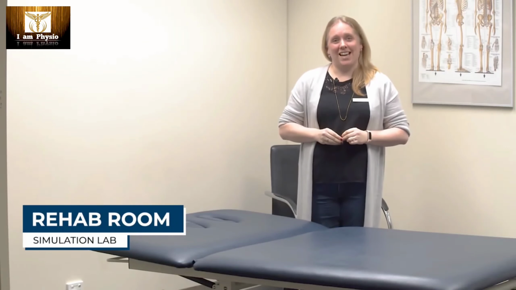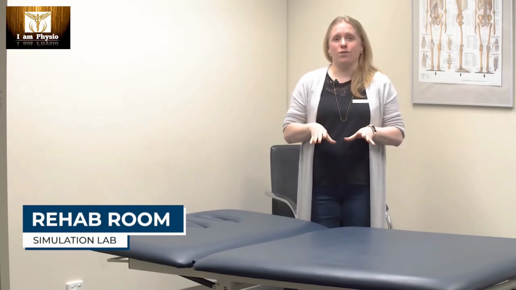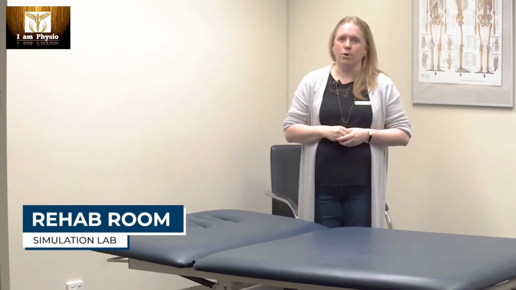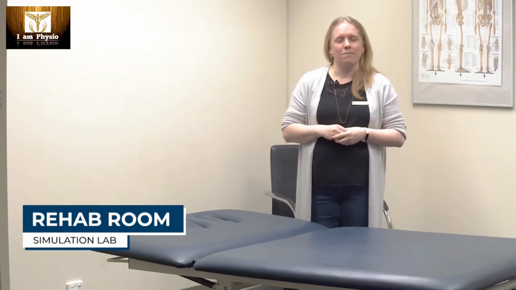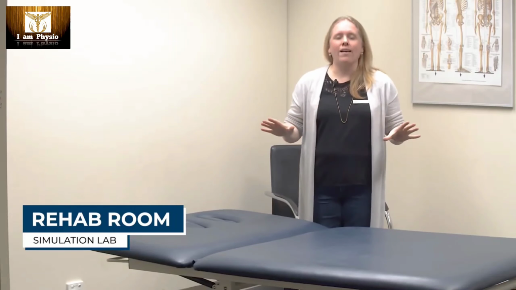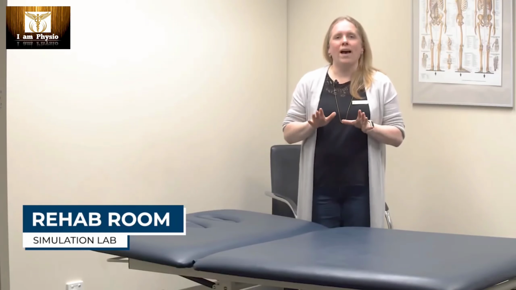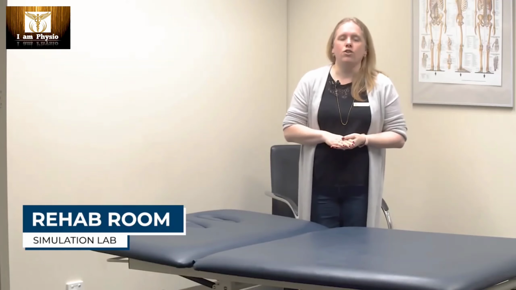This is our rehabilitation room. You will find that most of the assessments that occur in this room are neurology assessments, although it is possible for other types of assessments to be held in this room as well, depending on the case. Now, we will talk a little bit about this space, and we'll also talk about simulation assessments in general.